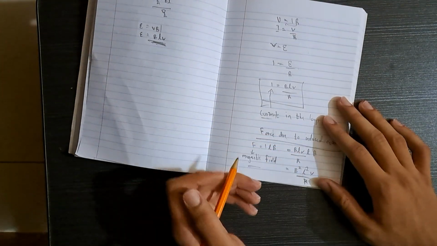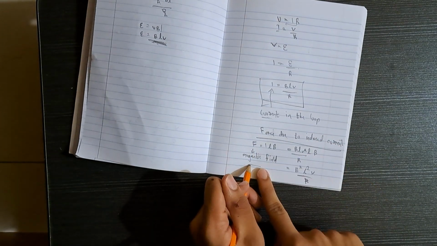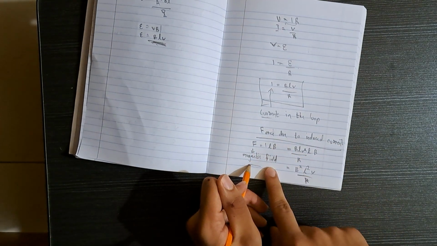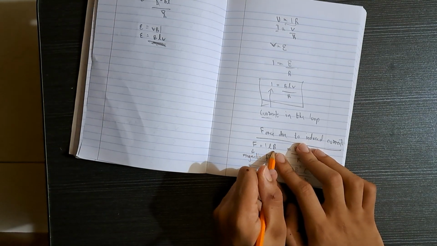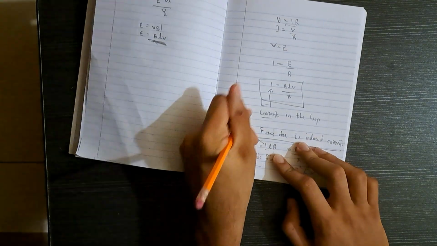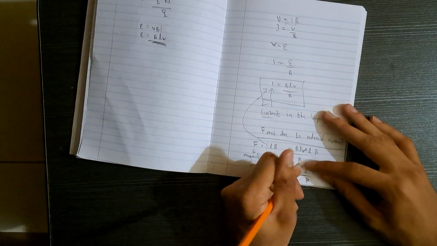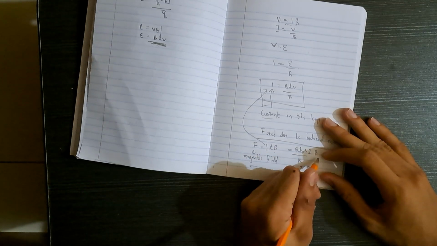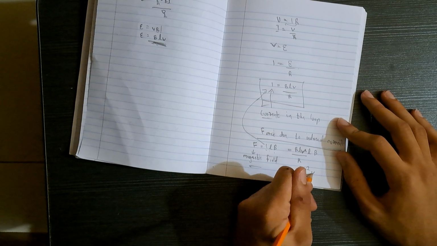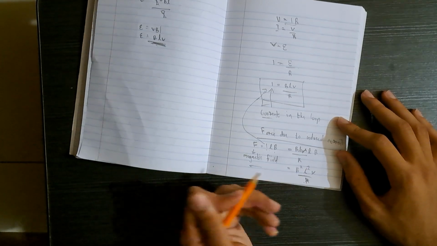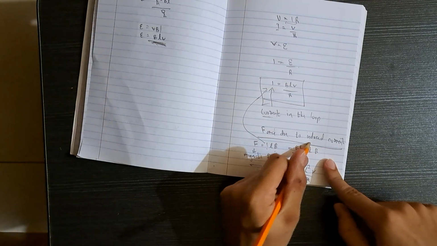How did we find this? We know the force due to a magnetic field is ILB. We studied this in the magnetism chapter. Force equals ILB, where I is the current, L is the length, and B is the magnetic field. So what is I in this formula? BLV by R. So we substitute BLV by R into L into B. L and L is L square, B and B is B square, and V, and then divided by R. So that's the force due to the induced current.